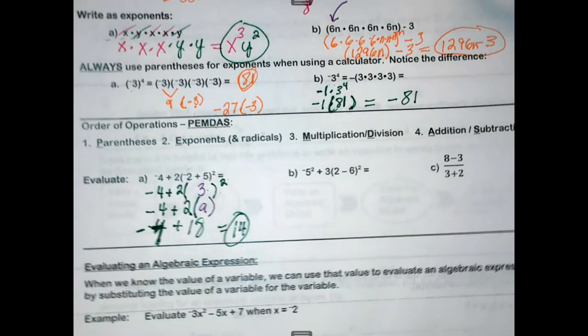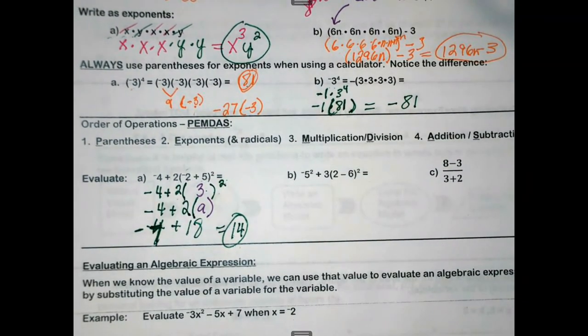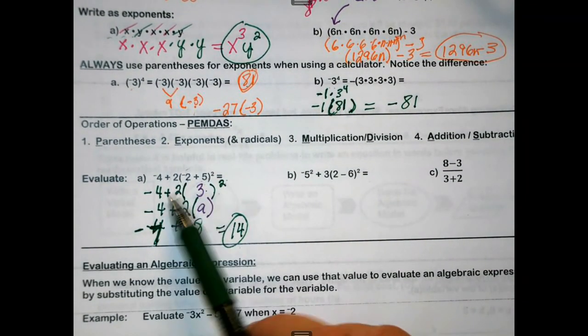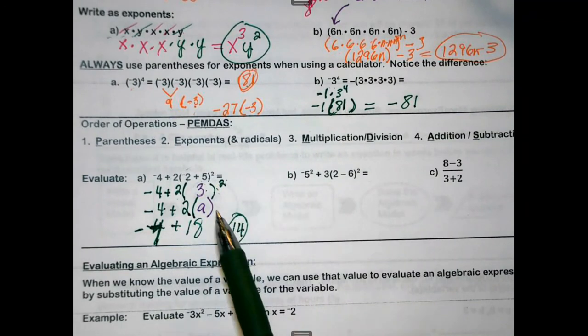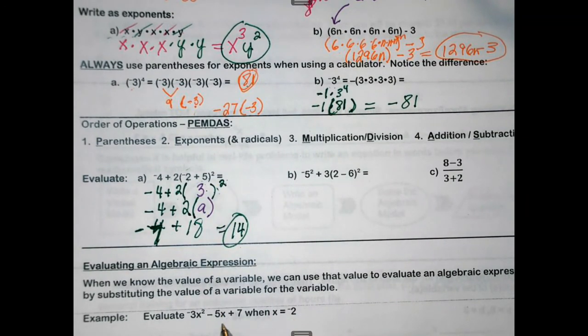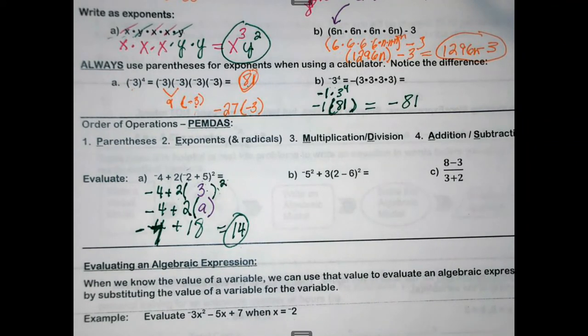You can use calculators on these as long as you put it in exactly like this, and if the directions let you. Again, many times it's going to be cannot use calculator on this problem.